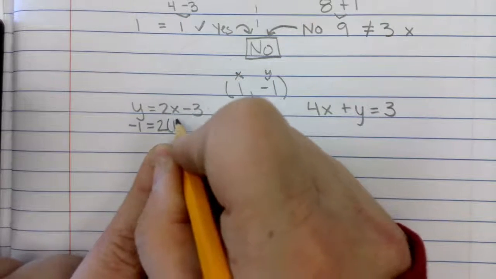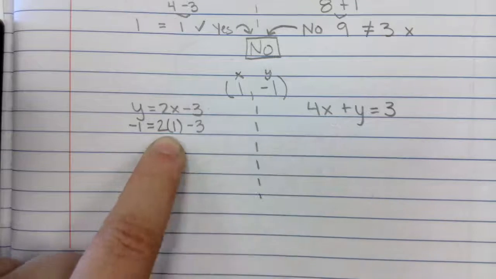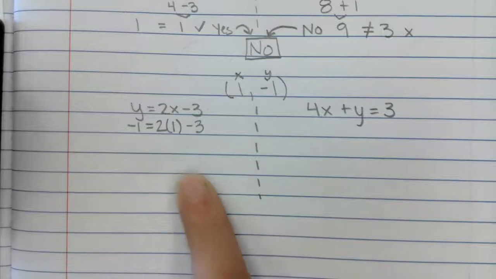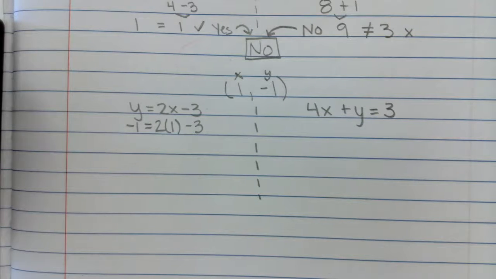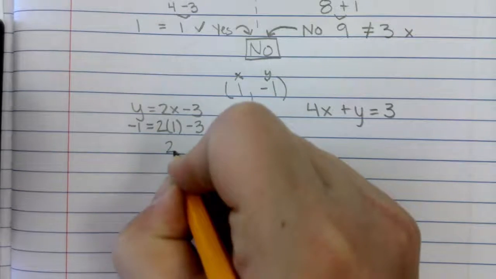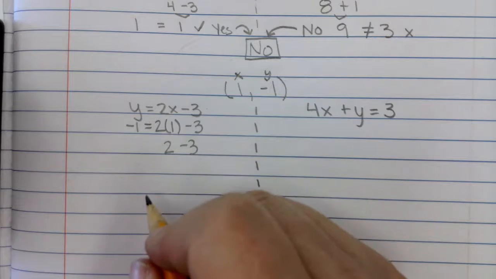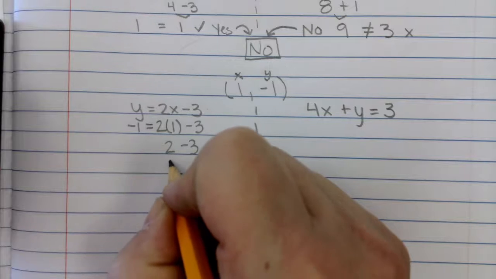And we're going to just double check what that 2 times 1 minus 3 is equal to. Good. 2 times 1 is 2. And then we still have to do 2 minus 3. Why is it negative 1?